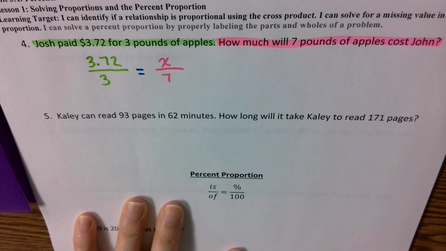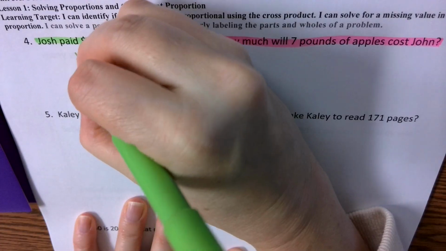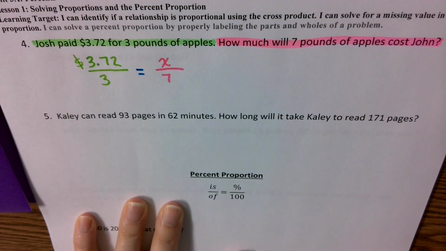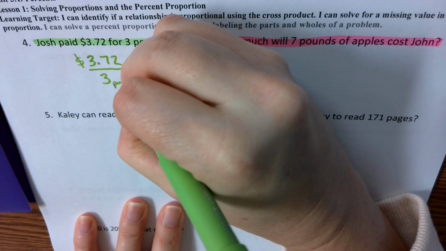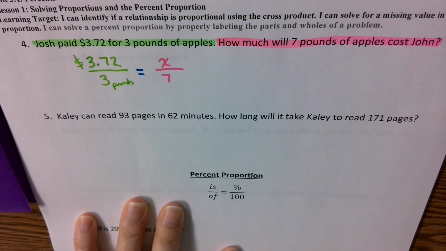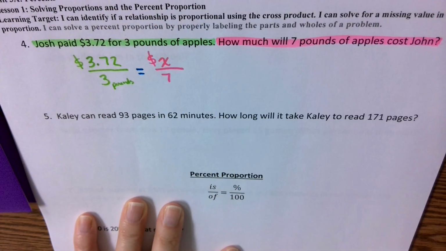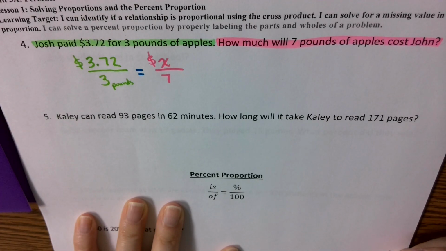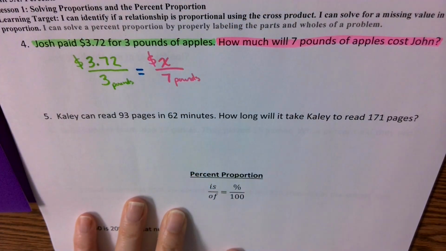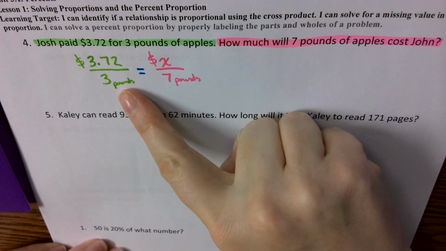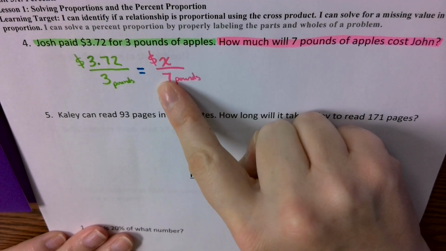All right, so again, 3.72. Now this was money, so we're going to go ahead and put a dollar sign because I am talking about money. And then 3 represents the number of pounds of apples. Okay, X, again, I'm going to put a dollar sign there because I know that X is going to have to be money. And 7 represents the number of pounds of apples that would be purchased. Okay, so we have 3.72 over 3, and then X over 7.